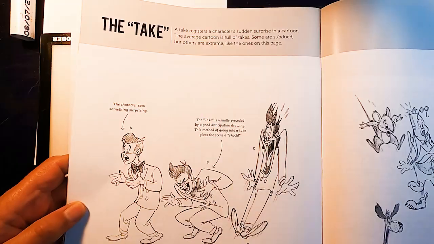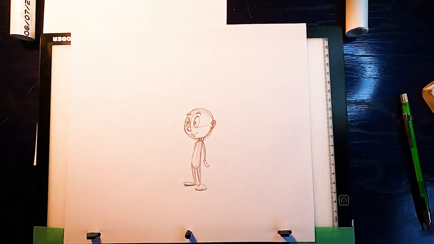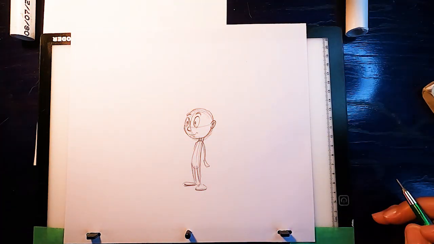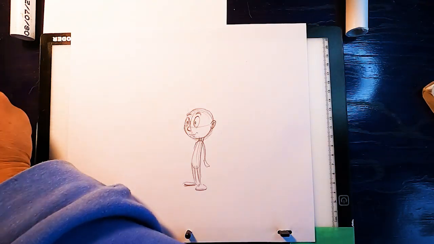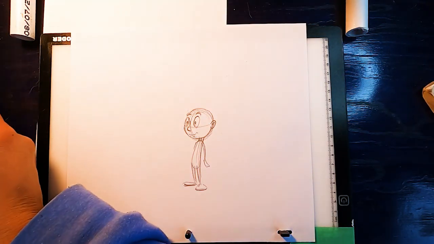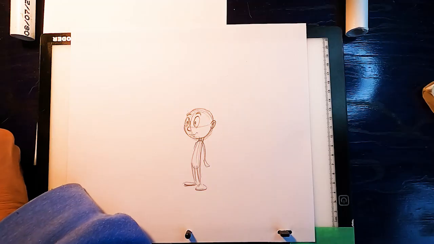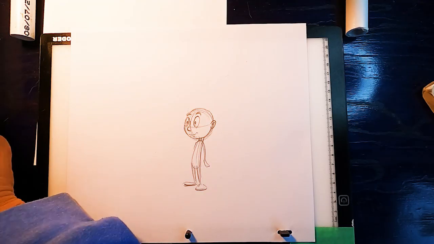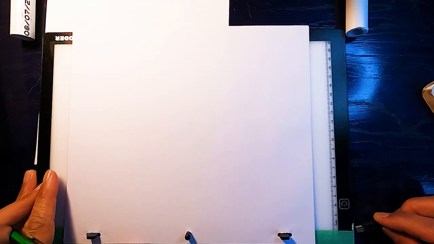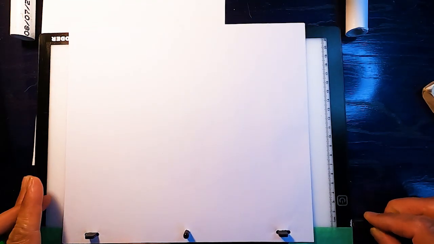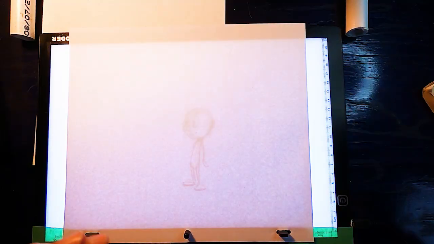And I did a very simplistic character, another stick figure. This is how he starts out. He's just looking at something. Something that's off screen is going to be made known to him. And we want him to react to it. So take a clean sheet of paper, put it down. Turn on the light so we can see a little bit.